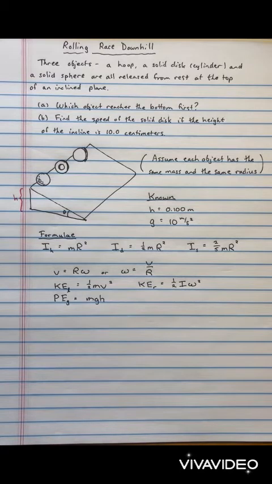More specifically, the resistance to a change of rotational motion is called moment of inertia. It's the analog of mass, which is the resistance to a linear change of motion, or linear straight line velocity. Which object has the larger resistance to change of motion? We'll see if that matters.